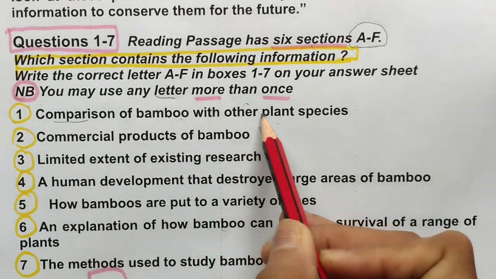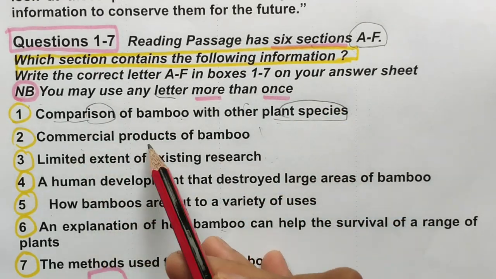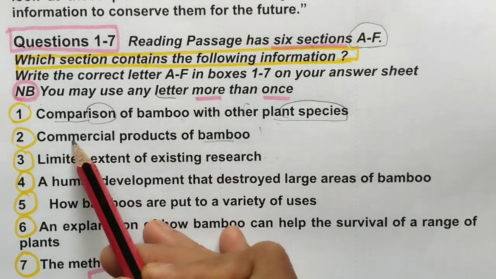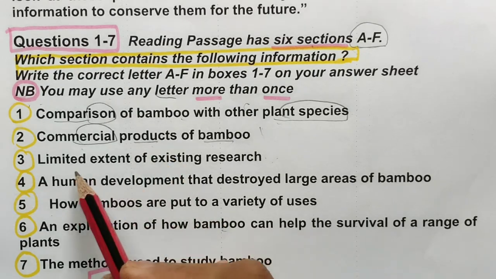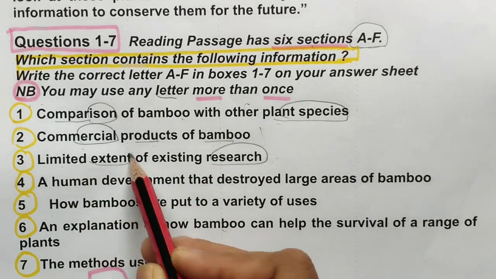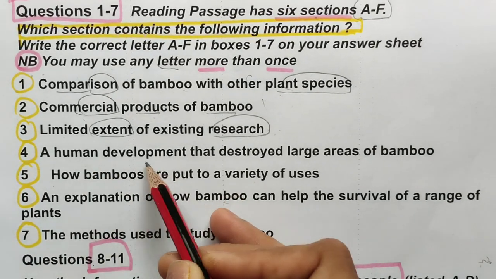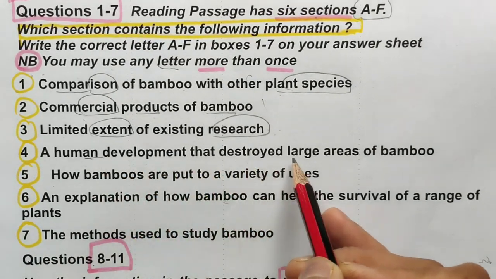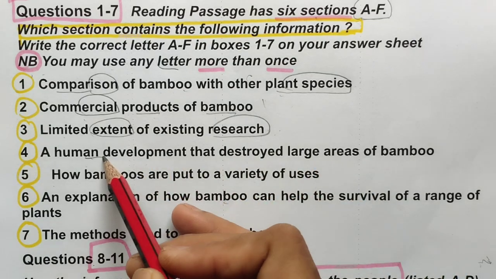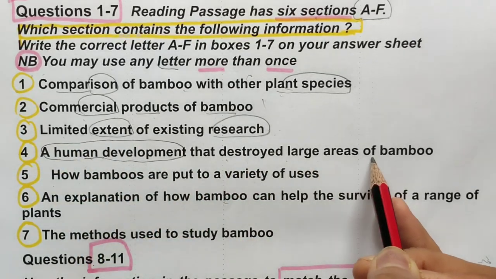Comparison of bamboo with other plant species. Some comparison. Commercial products of bamboo. A limited extent of existing research. Limited extent. Some limitations of human development that destroyed large areas of bamboos. So they are talking about human development that destroyed large areas of bamboos.